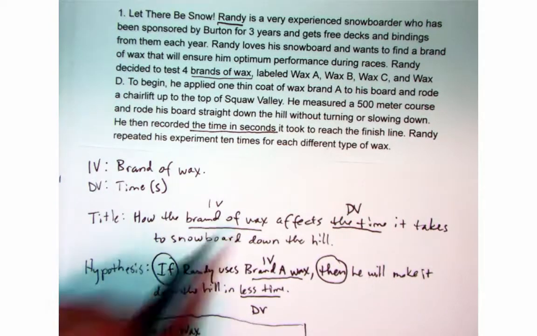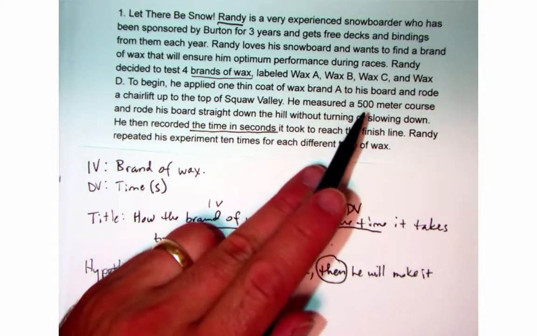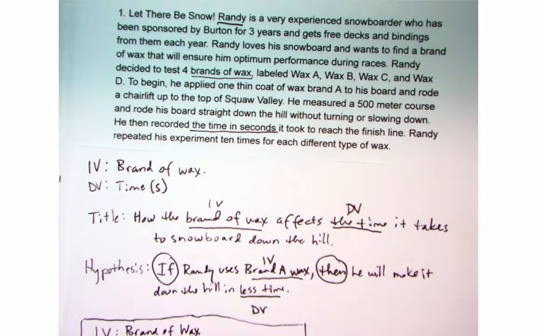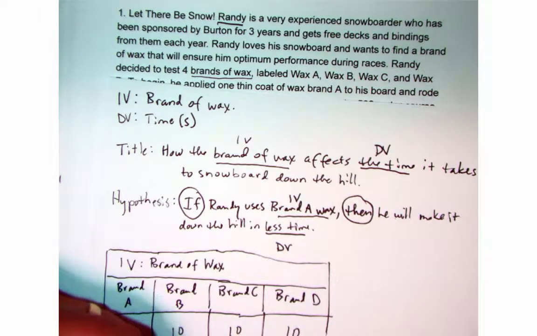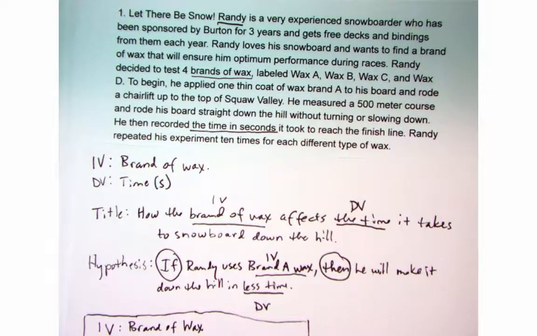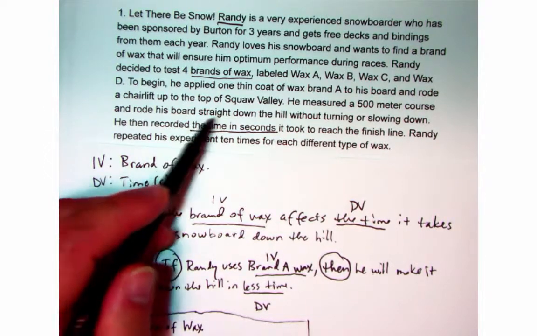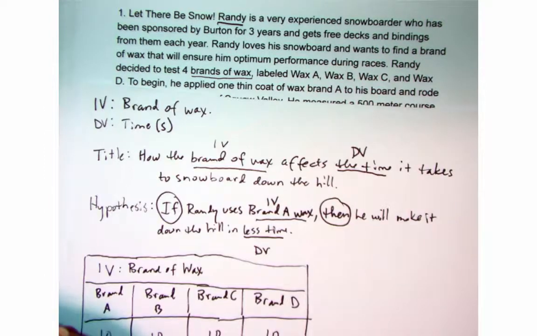He measured a 500-meter course, so he goes the same way every time, the 500-meter course. And is there anything else? He rode his board the same way every time. I'll just put riding style. You could maybe put it in your own words. And is there anything else?